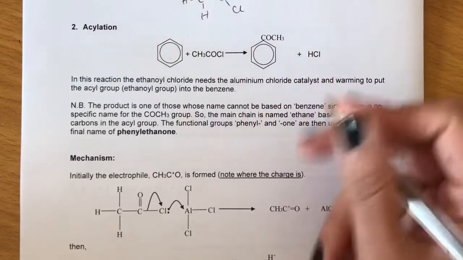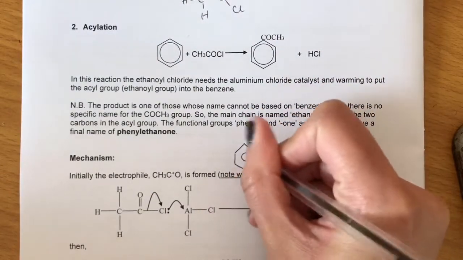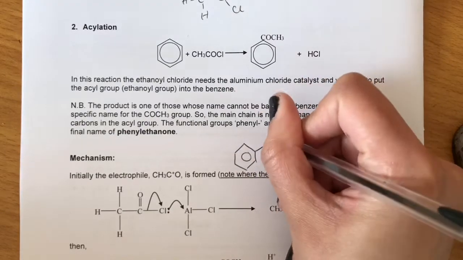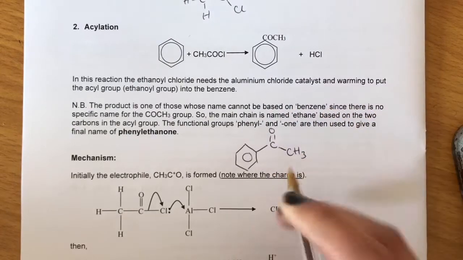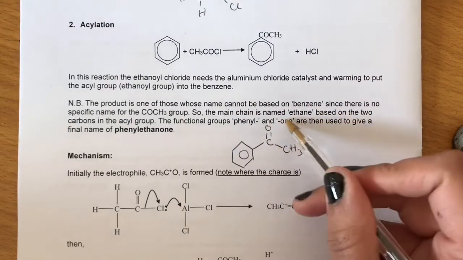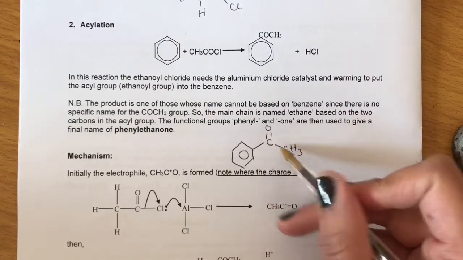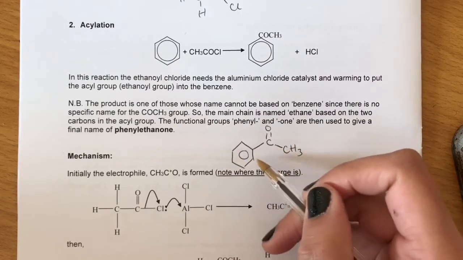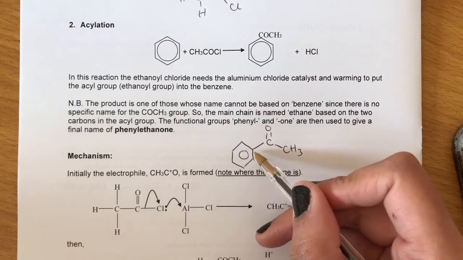So our product here, I'm just going to draw it to the side so that you can see it. So we've got a carbon with a carbon double bond and then a CH3. The -one is used because actually this would be described as a ketone group. So we've got ethanone, and then here, instead of saying benzene, because you can't say ethanone benzene, we're going to change this to a prefix and it's going to be phenylethanone.